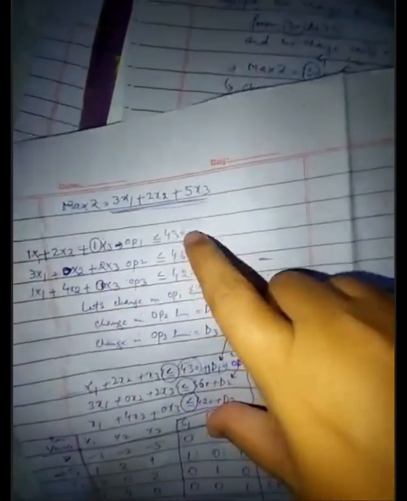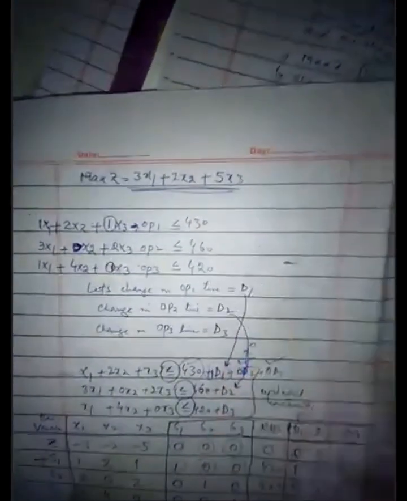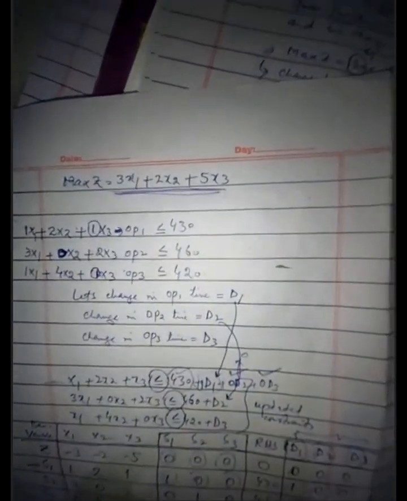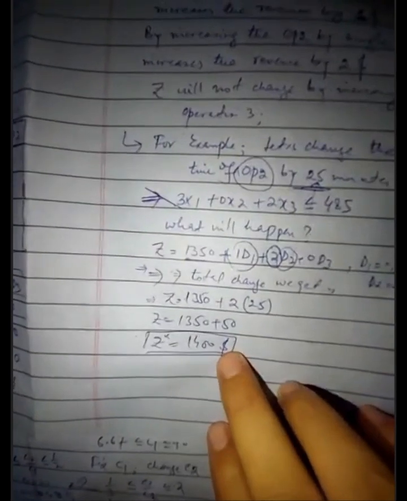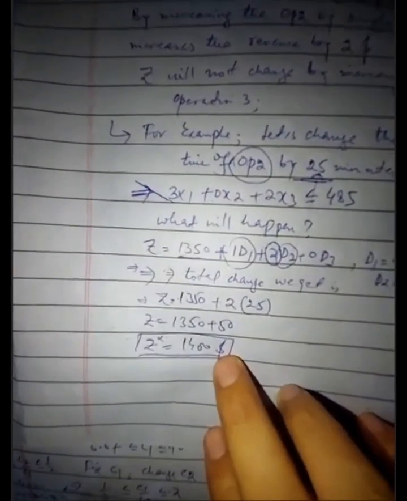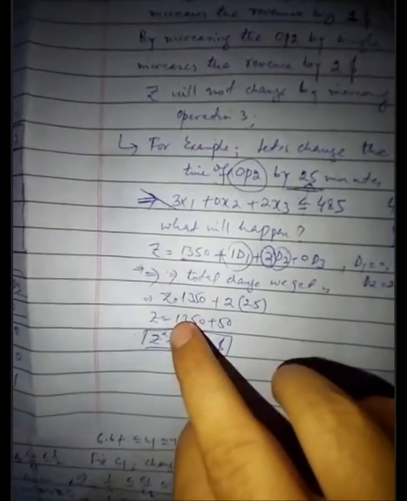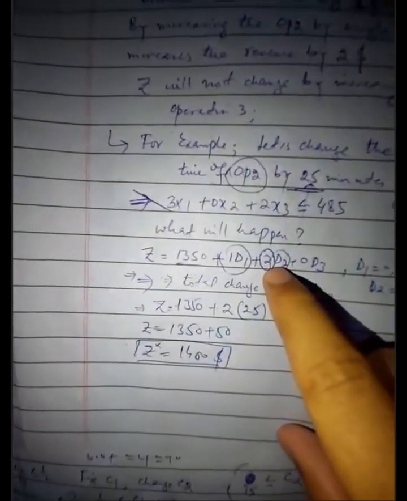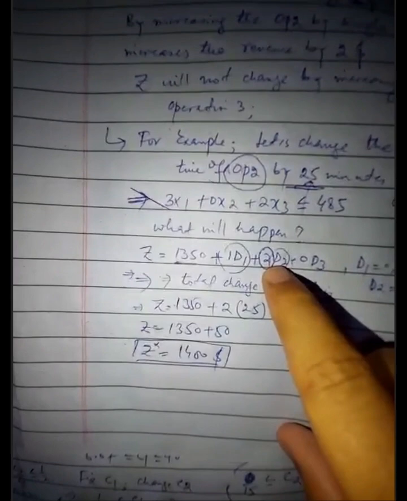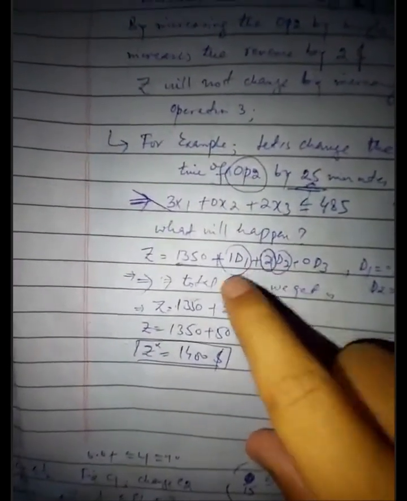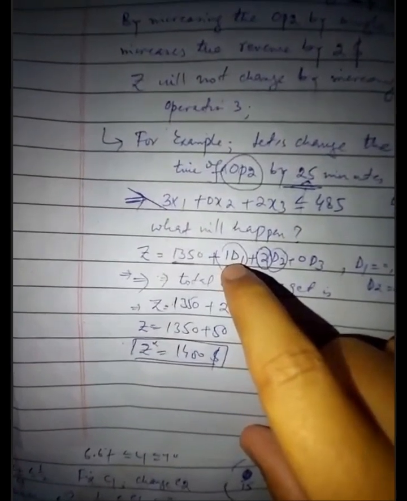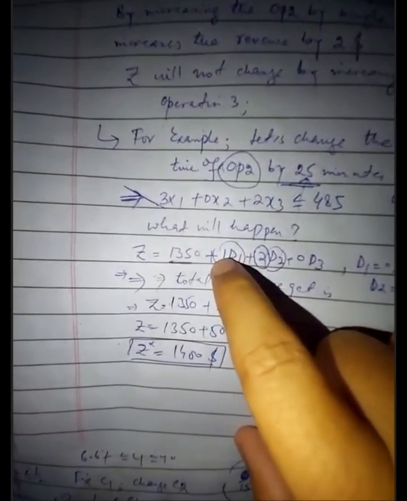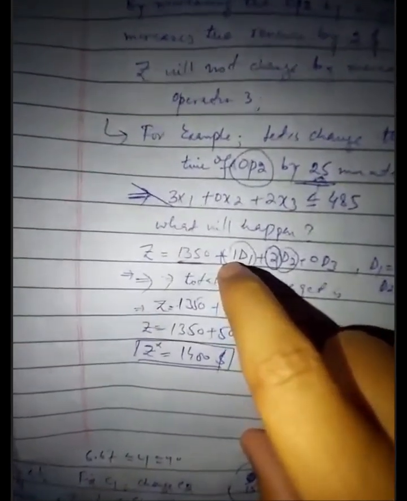It means that the resources, the right hand side of operation 1 and operation 3, remain unchanged. Only operation 2 is changed. So the total change in objective value we get is $50, and we get the new objective value as $1,400. From 1,350 it will jump to $1,400, because for each unit change in the second operation, the objective value will be increased by $2. And for each unit change in operation 1, the Z value will increase by $1, because we have one coefficient over here.